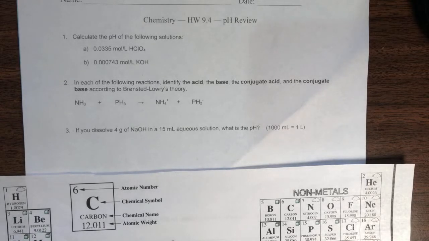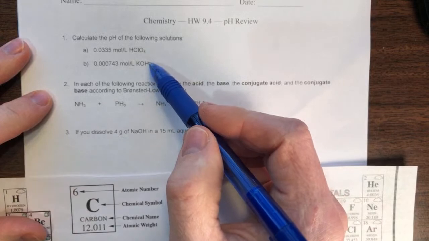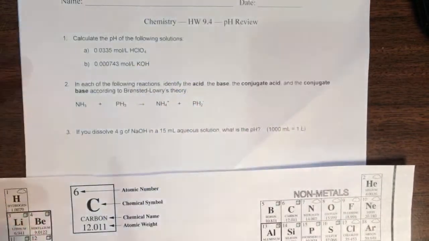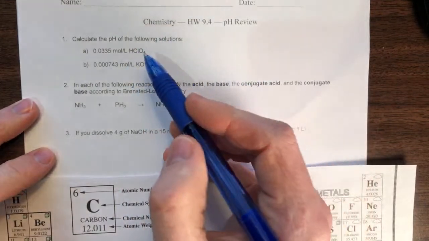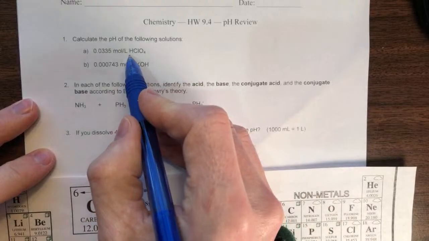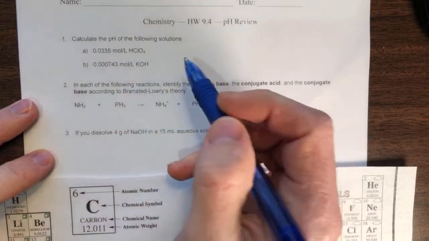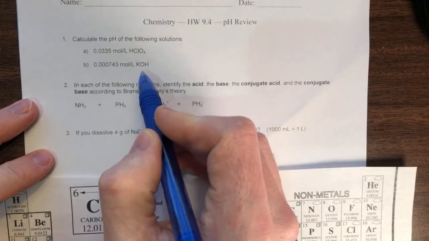All right, let's get started here with our pH review. So, some simple calculations of pH right here. The first thing you have to do is just identify, is this an acid or a base? The first one is an acid, we know because of the H in front, and the second one is a base simply because there's no H in front, but there is an OH out here.